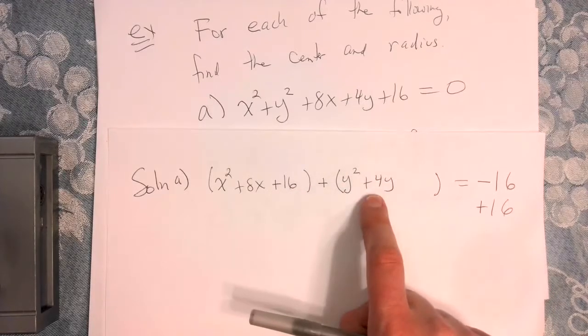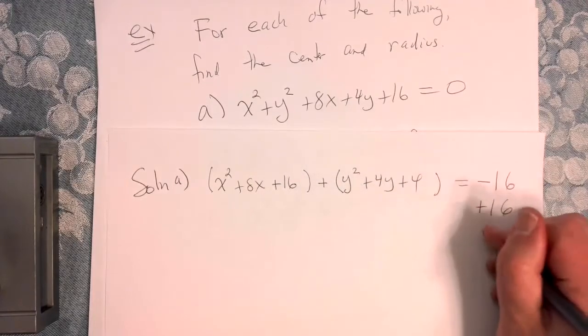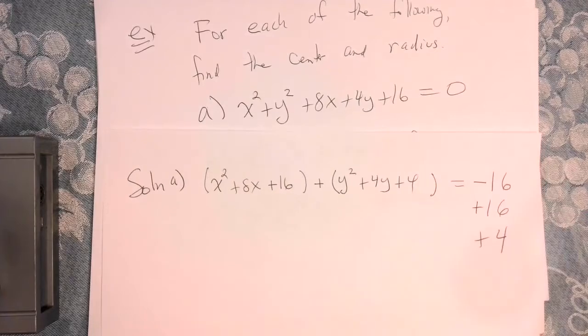Okay, so now here, same idea. I want to take half of this, but square it. Half of 4 is 2, square it, it's 4. And for balance, I add 4 to the other side as well.